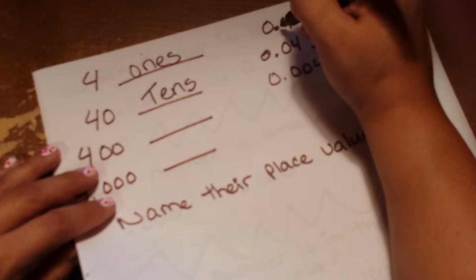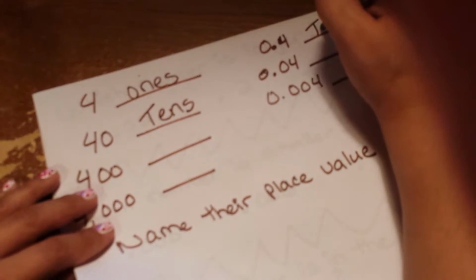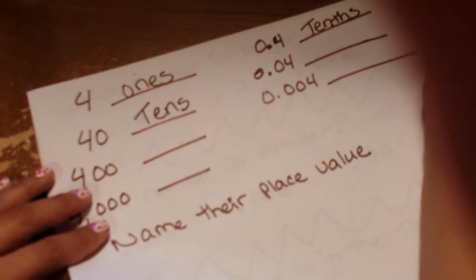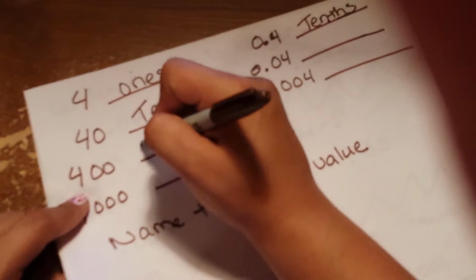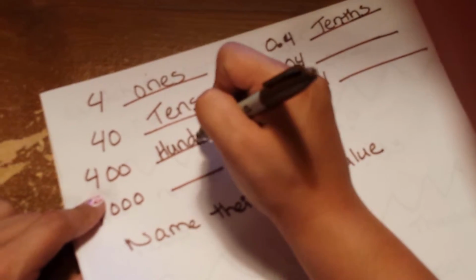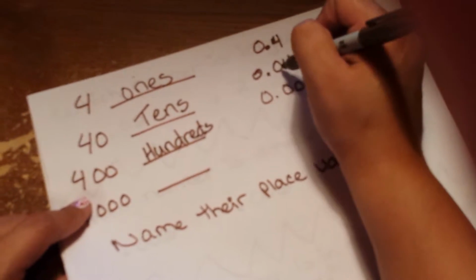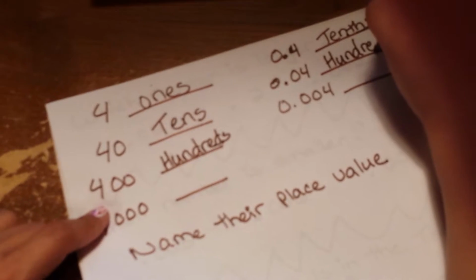Now, if I've got 0.4, what is that? Tenths. Don't forget your ths. 400 is in our hundreds. 0.04 is your hundredths.